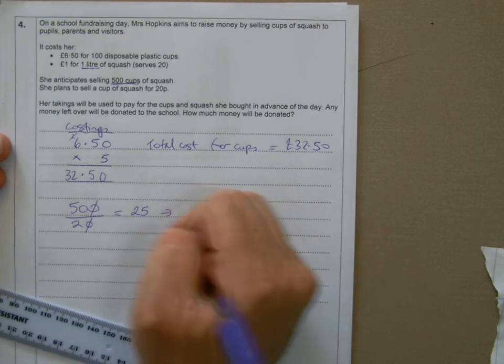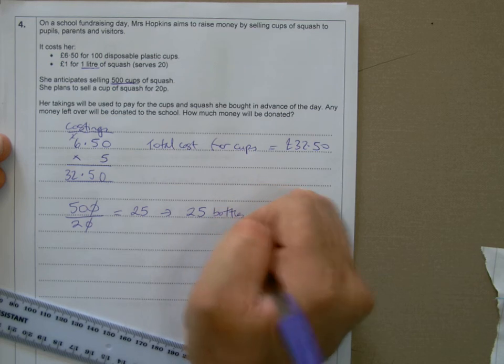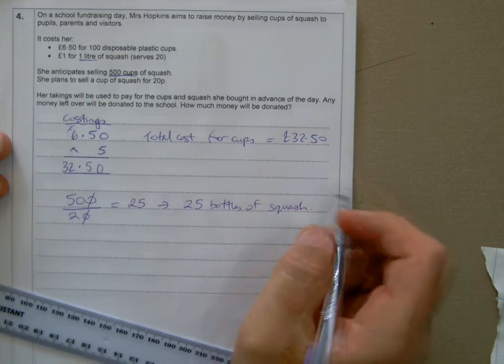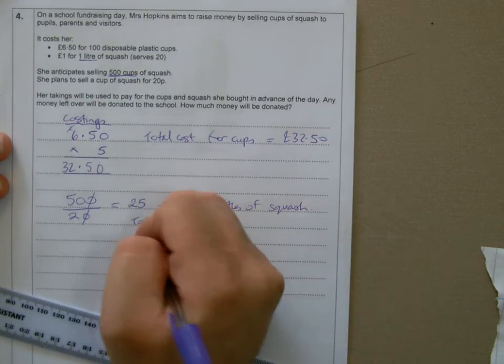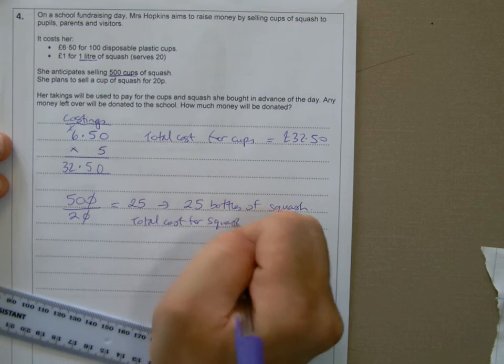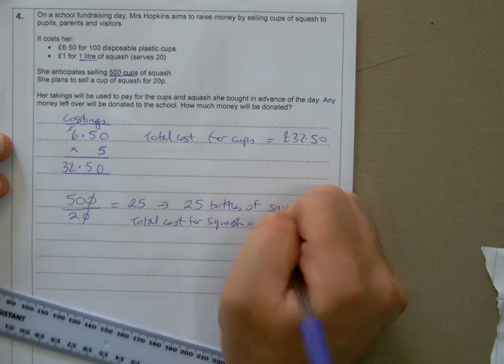So we need 25 bottles of squash. That'll give me 500 cups' worth. So the total cost for squash will equal 25 lots of £1, which is £25.